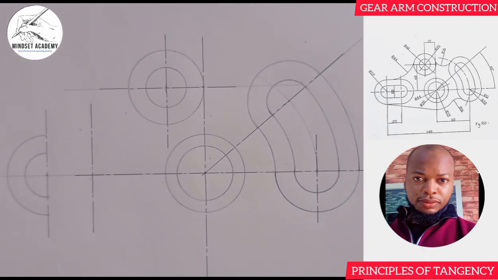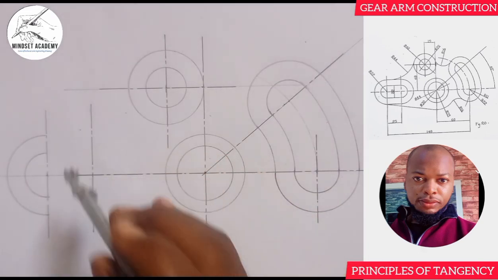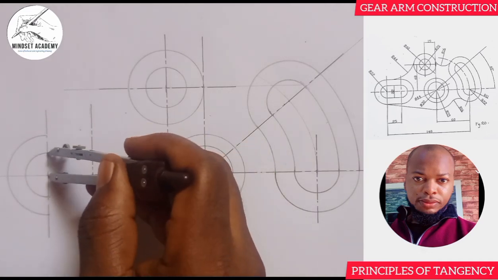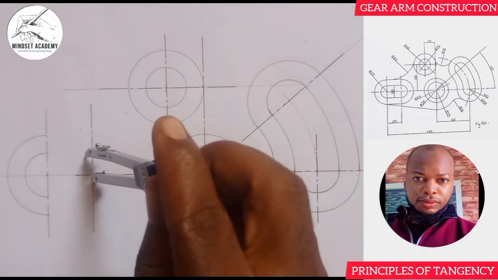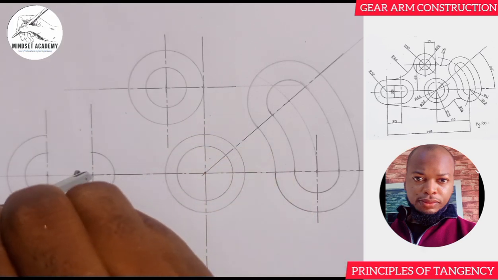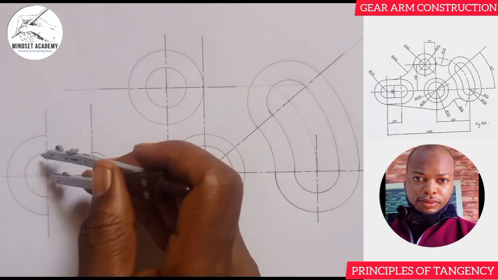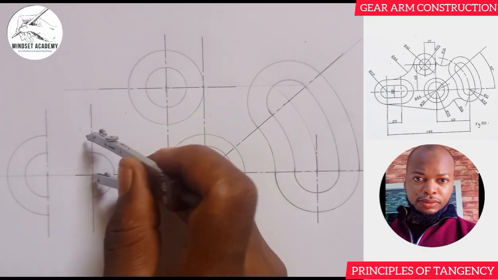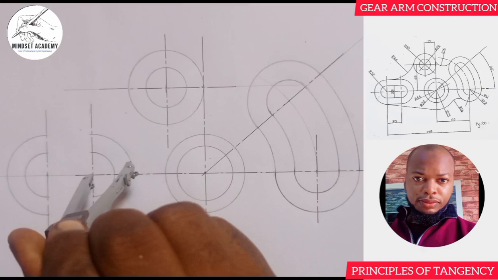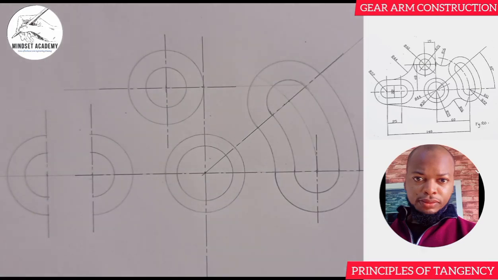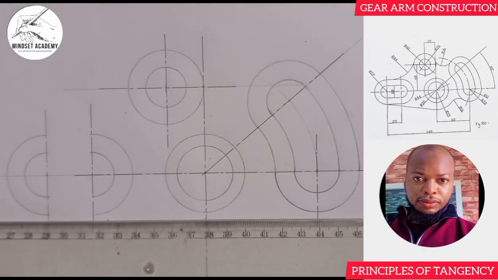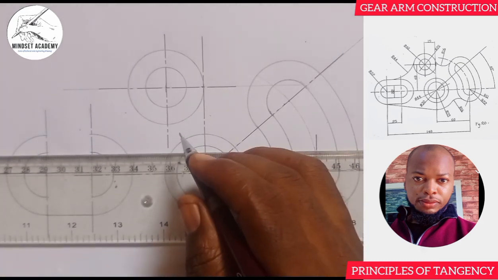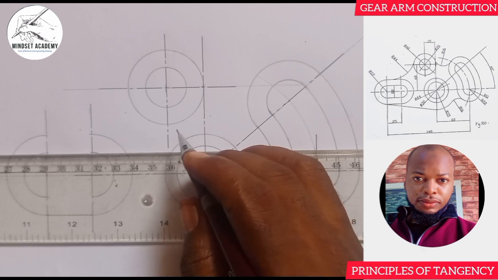Right? So from that point, I'll just do the same thing I did here. Do the same measurement. Let's come here. You do this. Come to the next one here. You do this. And you join these two together here. And you do the same thing here too.